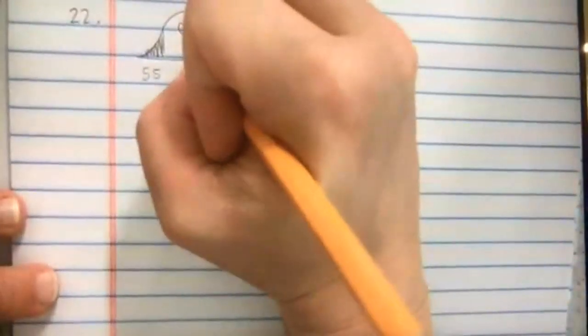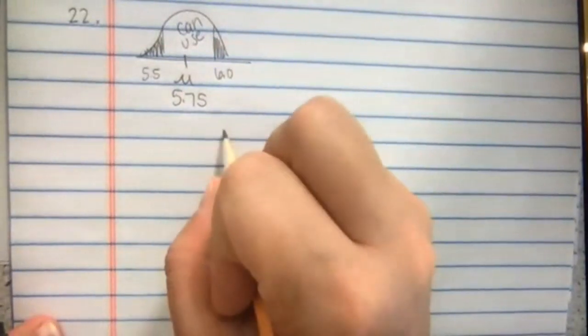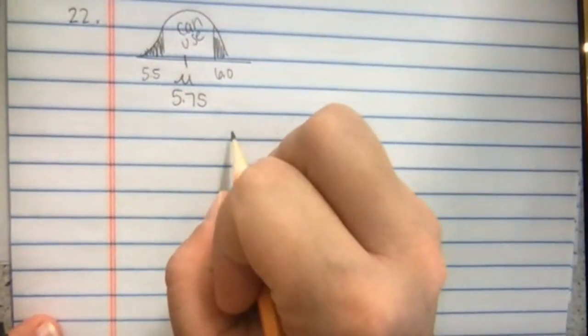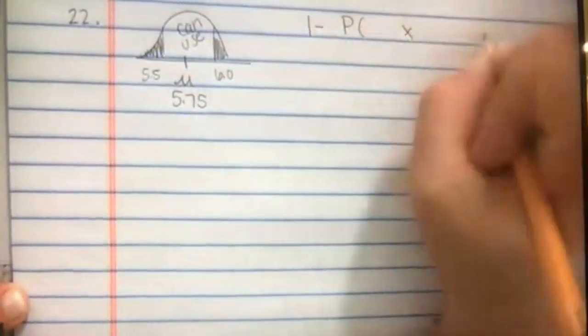But it's asking what percentage of the pucks cannot be used. So what percentage lie outside of that? In the middle is what can be used, but on the outsides it cannot be used. So if we find out what's in the middle, that is going to be our normal CDF. If I find out what's in the middle, I can do 1 minus to find whatever's left over on the outside.